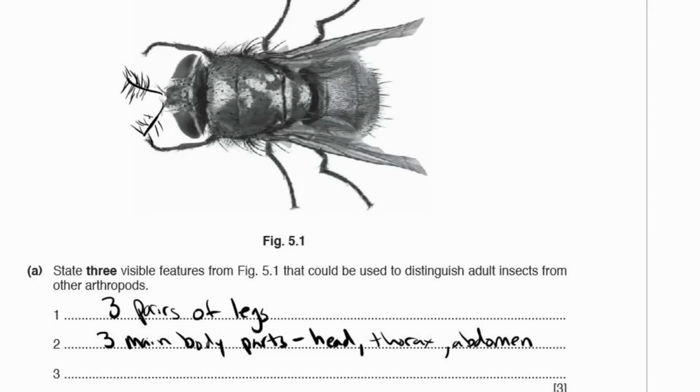But you don't need to know that. That's just an aside. So they have a pair of antennae. And another thing you can say is that they have these big compound eyes. They're not eyes like ours, they're big compound eyes. Some of the other arthropods have much more simple eyes.